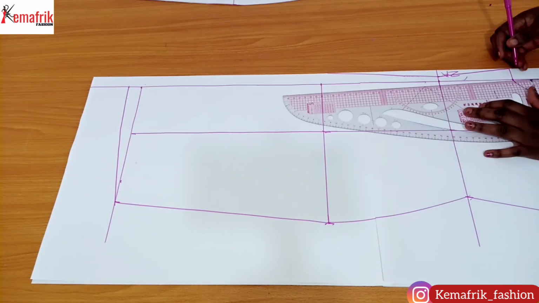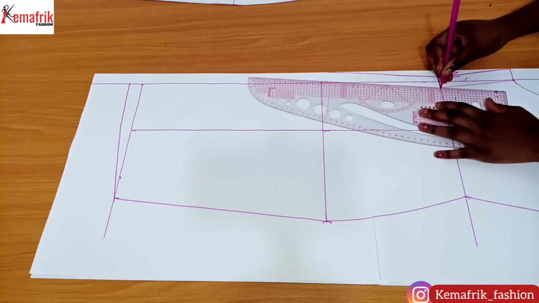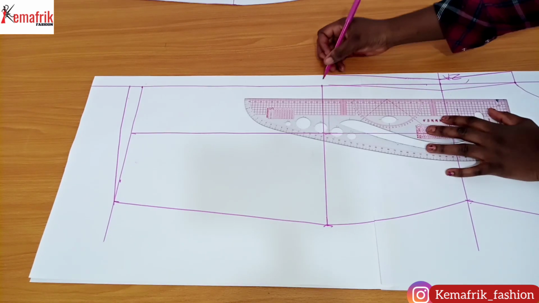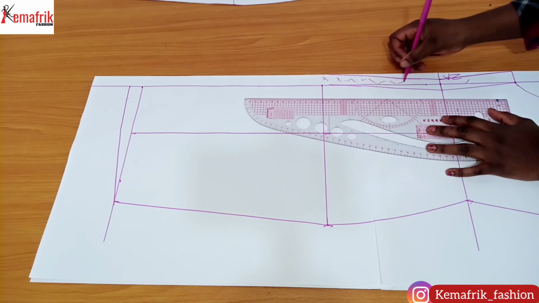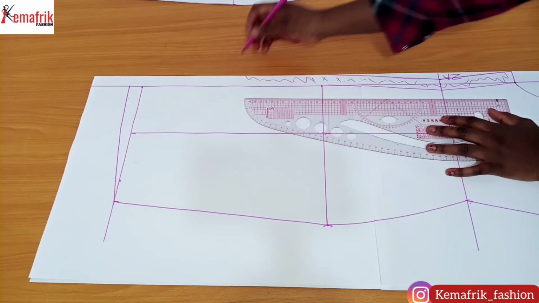So I'll also be reshaping this so that you can see that the zip allowance of 1 inch remains. It's just that we shifted it inward. So all this part I'm shaving still represents the zip allowance. So when you're sewing, you still have to sew that 1 inch zip allowance.